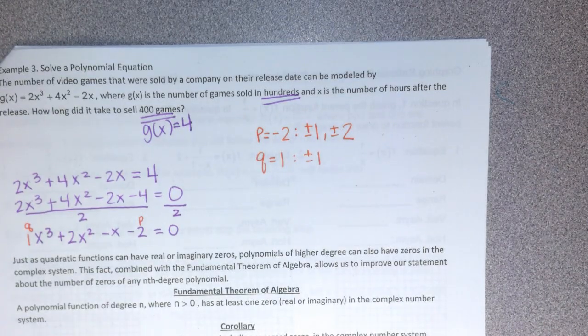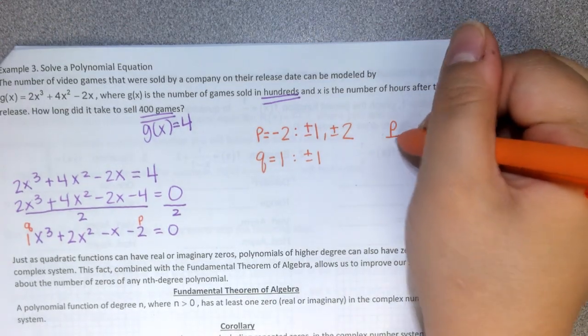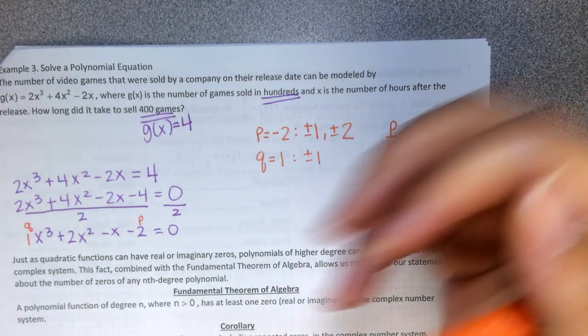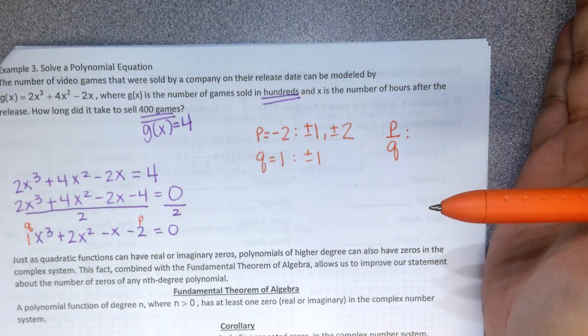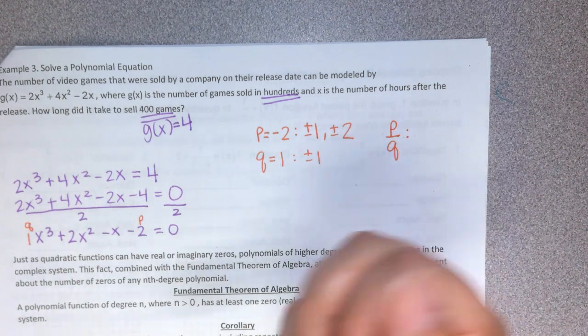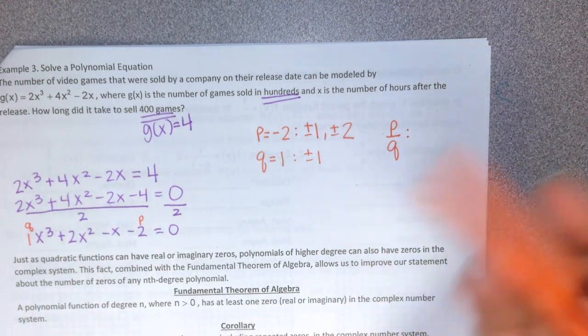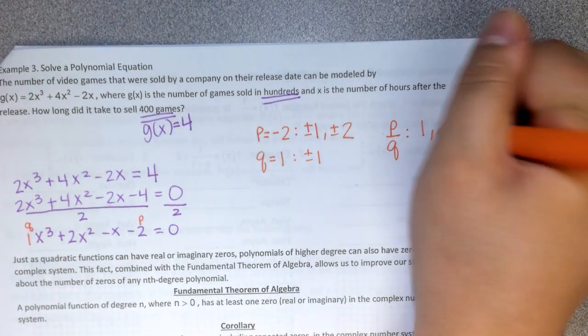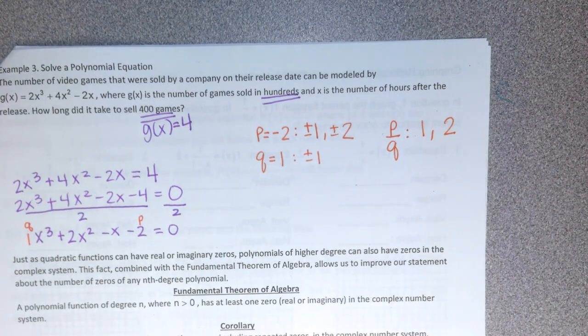Here's the only difference with a word problem. What are we talking about here? Time. So you can't have a negative. So when I divide p over q to find my possible answers, should I even look at the negative answers? No, because is it possible to sell 400 games before the release? No. So my only options are the numbers 1 and 2.